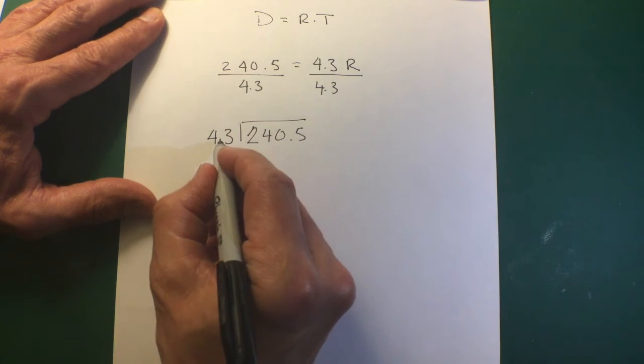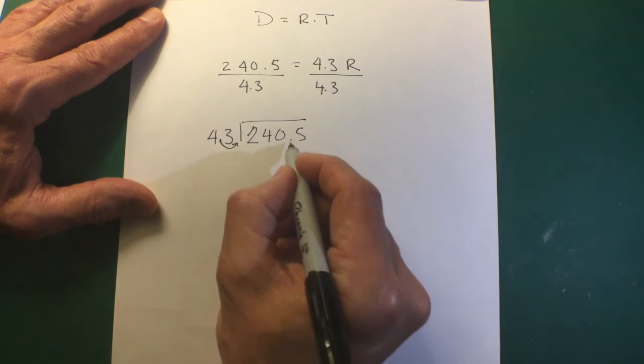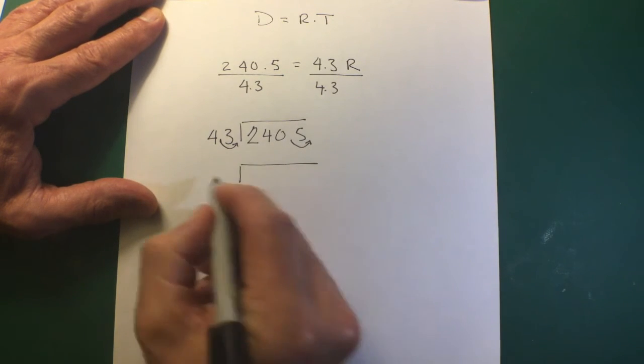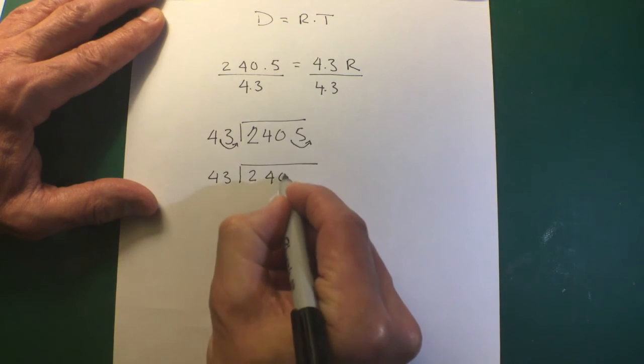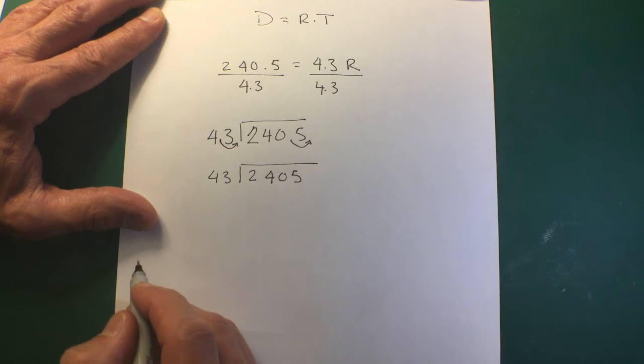Okay, and remember that if we have a decimal point in our divisor, to move that over. And if we move it over in the divisor, we also have to move it over in the dividend. So our new problem is 43 into 2405.